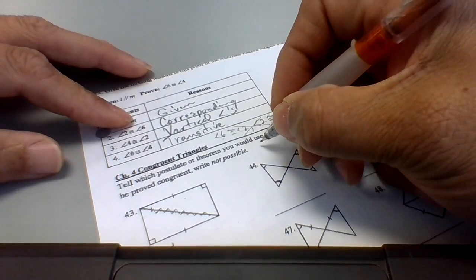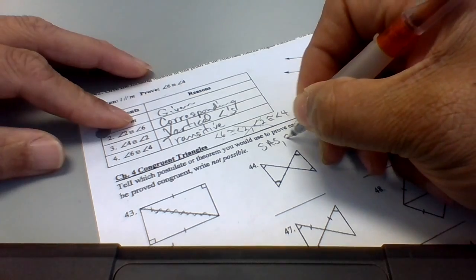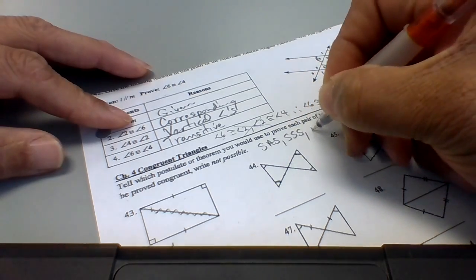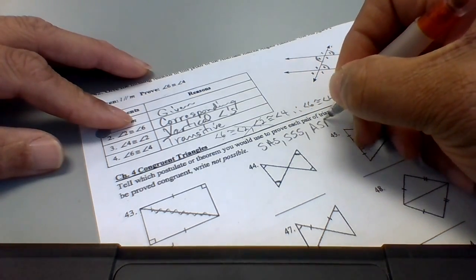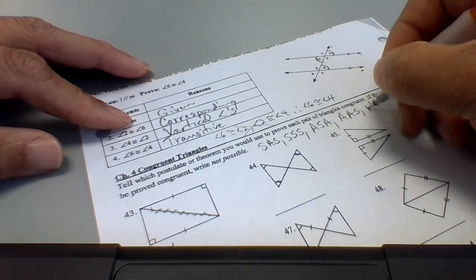There are 5 different ways to prove that triangles are congruent. Let's go through those. So you have side, angle, side. You have side, side, side. You have angle, side, angle. You have angle, angle, side, and you have HL.